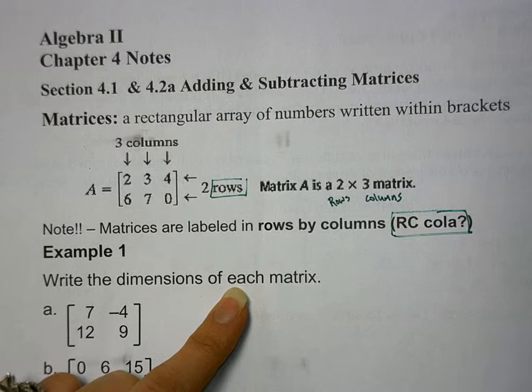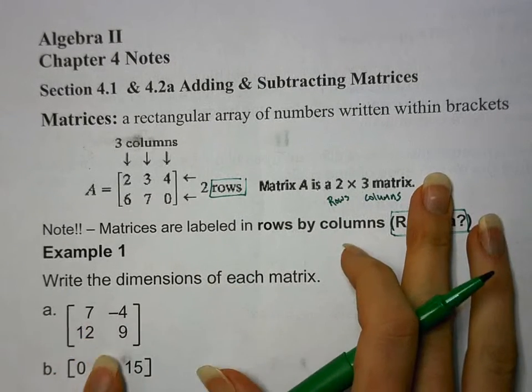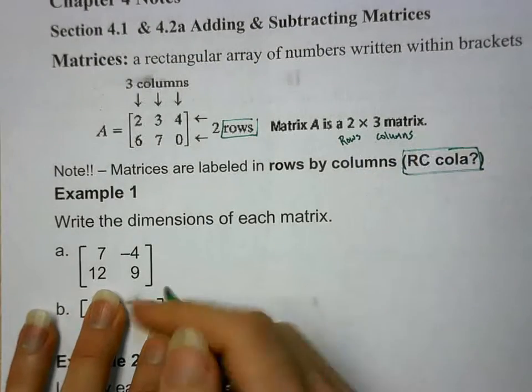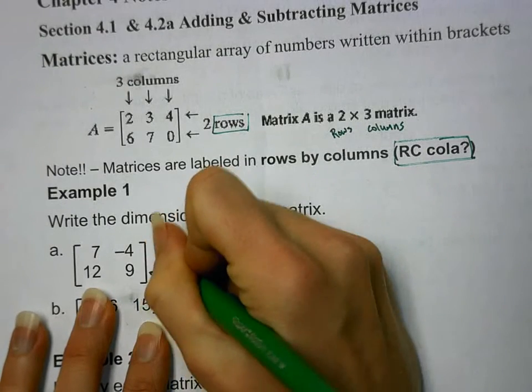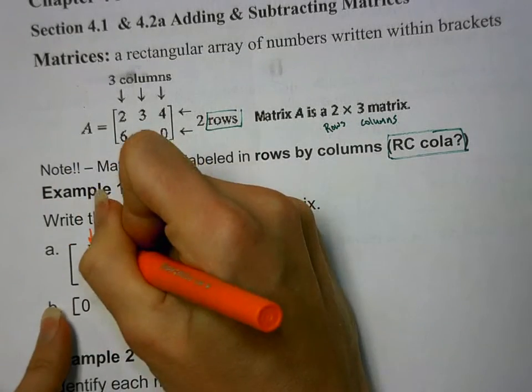But it's to get you to realize, not to taste nice delicious pop, but to realize that we label them rows by columns. So let's go ahead and start with example 1. Example 1 is a matrix. Can you label the dimensions? Hopefully you see that there are 2 rows and 2 columns.